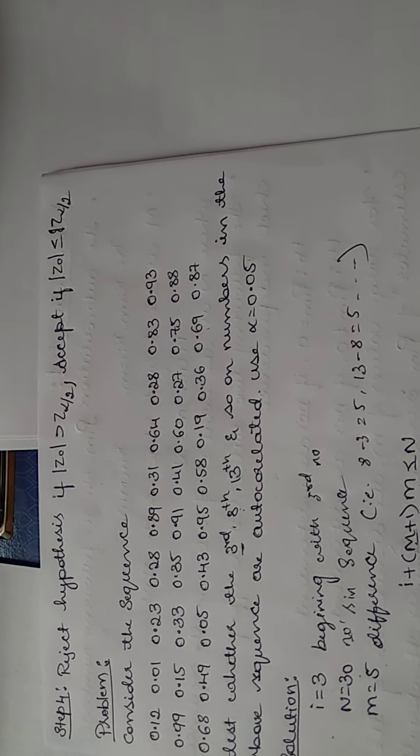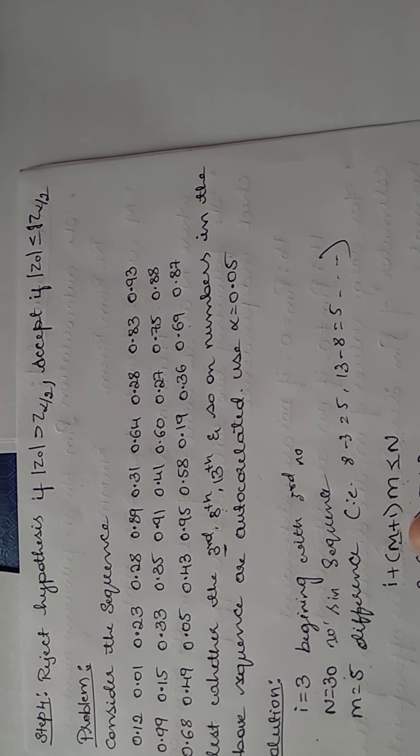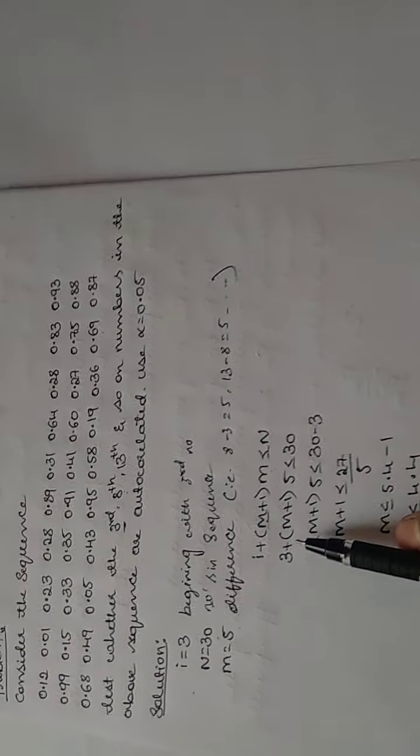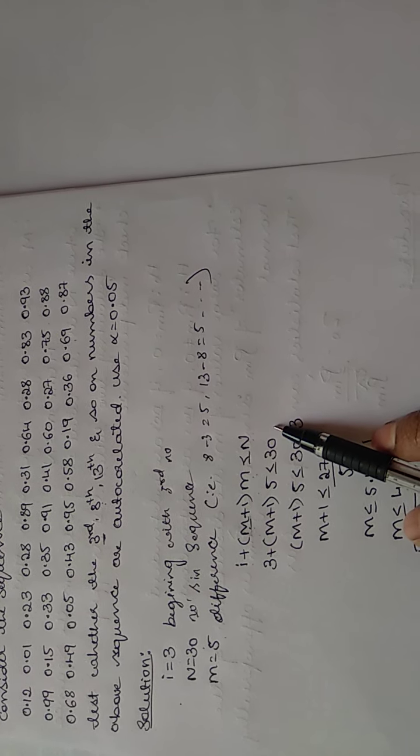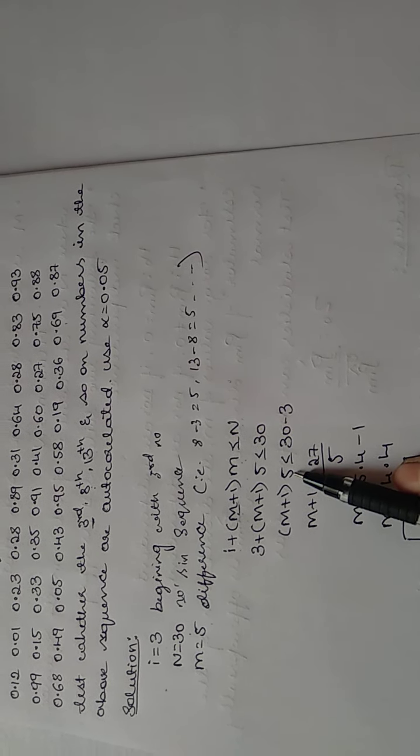Now we have the values for i, small m and N. Now you have to find the value for capital M. See, I'm substituting all these things. I'll take this 3 to this side: 30 minus 3, which is 27, divided by 5, and M is less than or equal to 5.4 minus 1, that is 4.4.